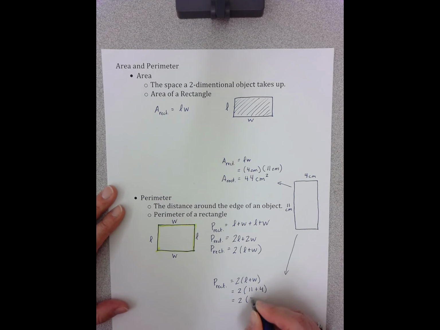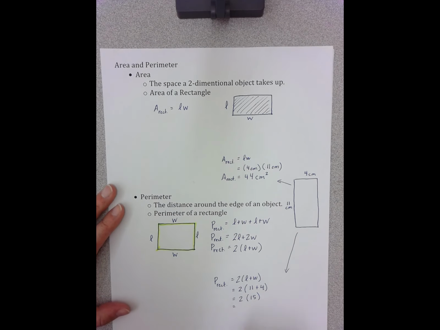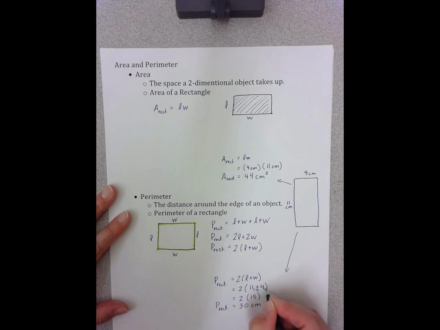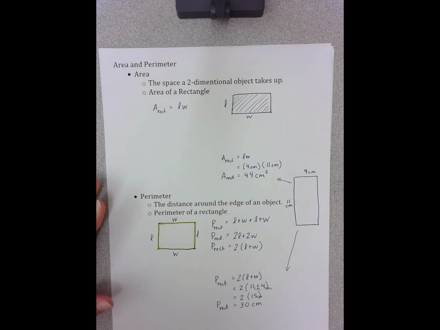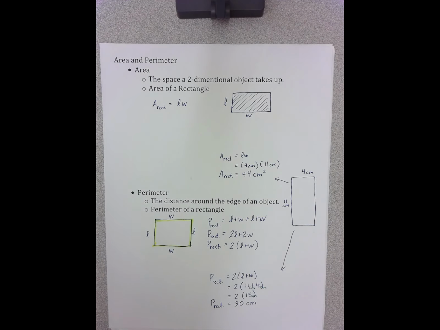So I simplify in my parentheses first. I find that to be easier than distribution of multiplication over addition. And then I do my last bit of multiplication. So the perimeter of the rectangle is 30 centimeters. If I were to go back, you can see that if I added the centimeters in, when I have 11 centimeters plus 4 centimeters, it's 15 centimeters. It's not getting multiplied, it stays a length, which means I'm adding up the various pieces.